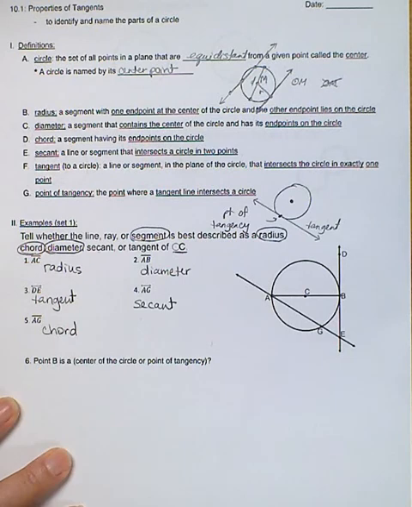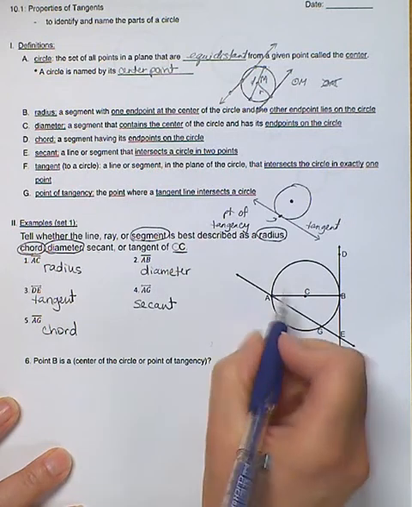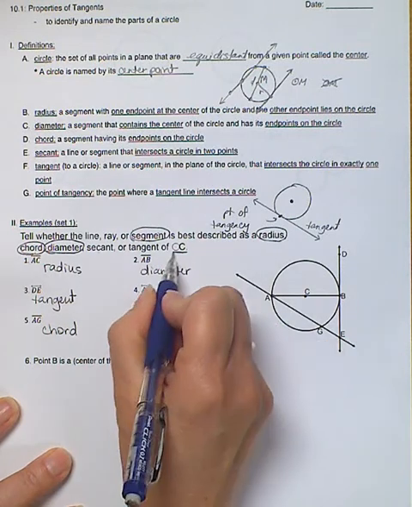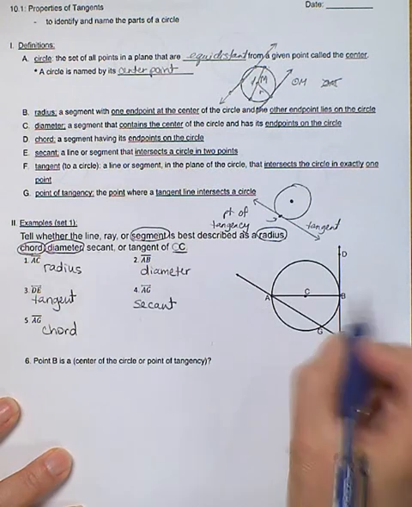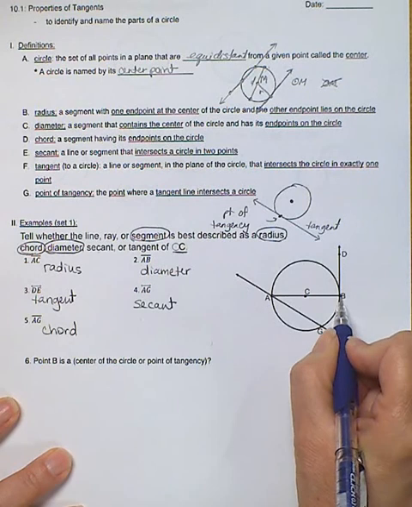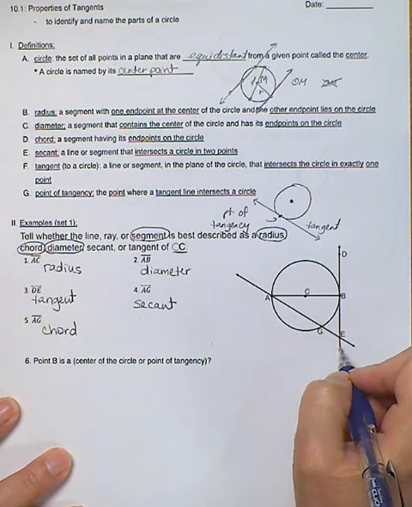Is point B the center of the circle or the point of tangency? Well, we already said C is the center because that's the name. So let's go look at B. Is B lying on the tangent? Yes, it is. So it is a point of tangency.